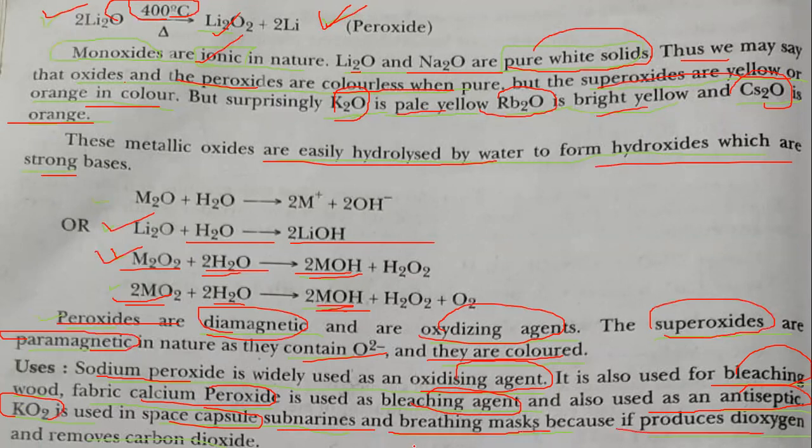Because it produces dioxygen by the removal of carbon dioxide. So this is the reason why the use of these oxides is common in spacecraft or under the water, right?